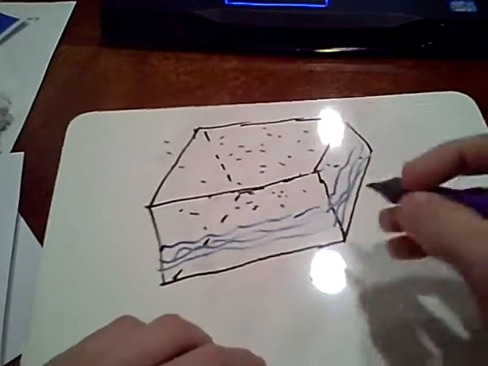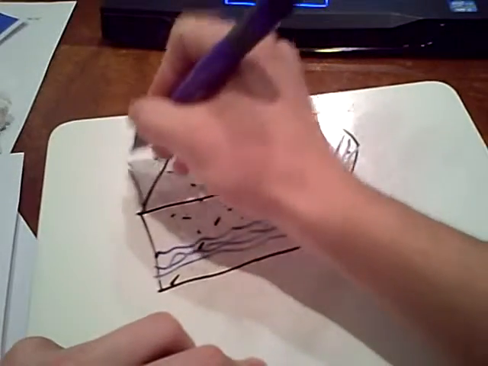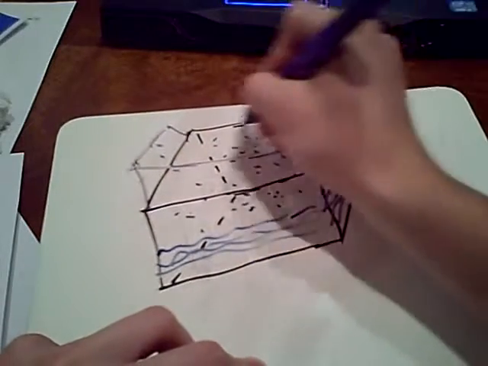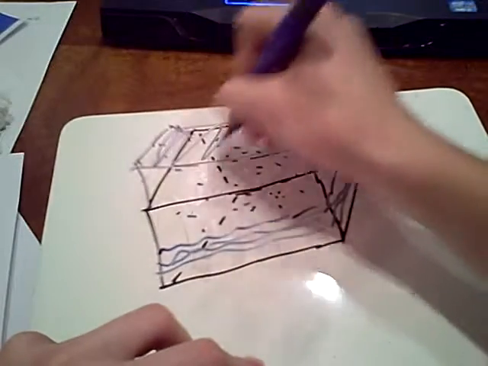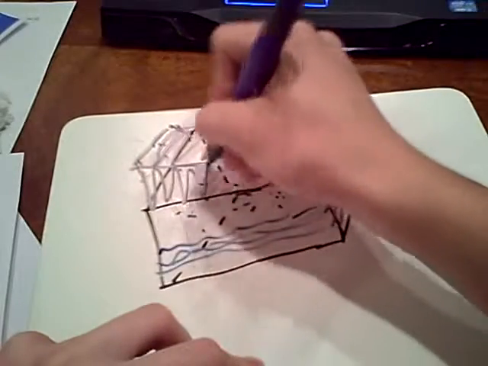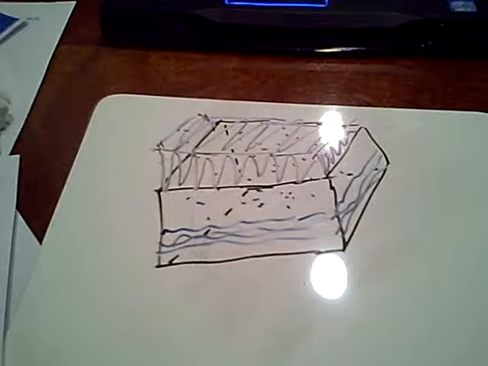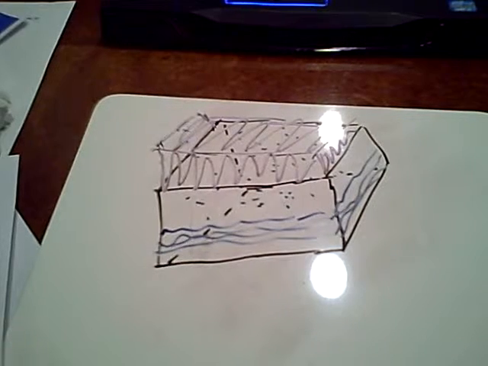So now the interesting part is when we happen to put a lid on said container. So here's the lid. So now the gas and water have become trapped, and the water vapor is forced to go back into the water that it originally came from.